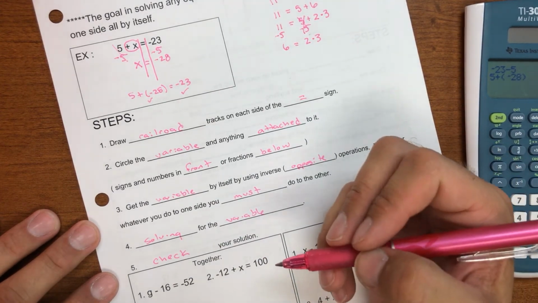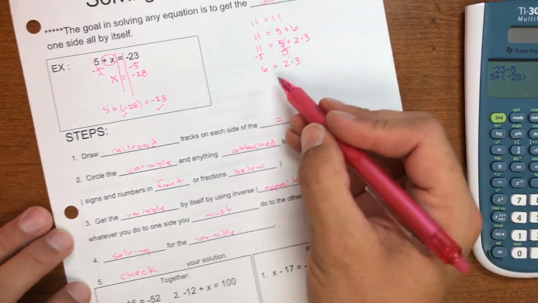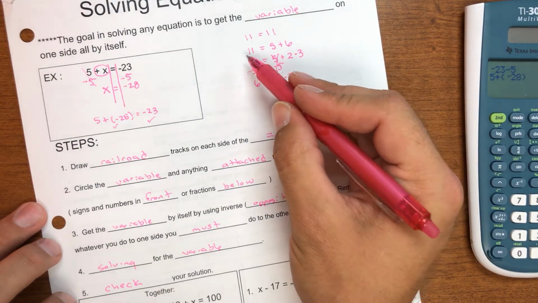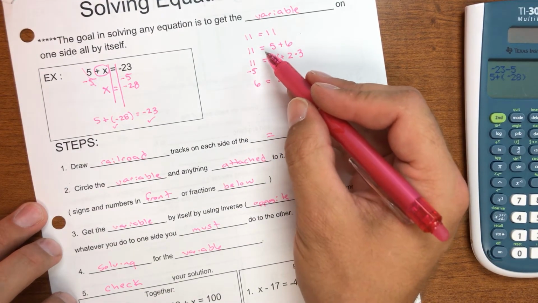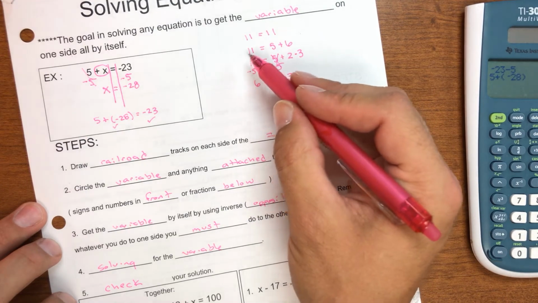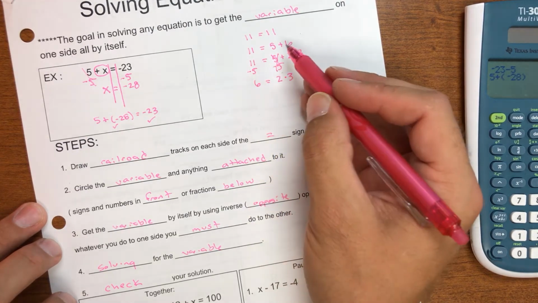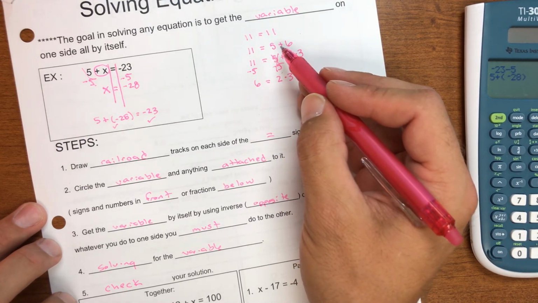The biggest thing I want you to take away today is this idea that I can do anything I want. The left and the right now are exactly the same. So anything I want to do on the left, I can, as long as I do the same thing to the right-hand side. All right?